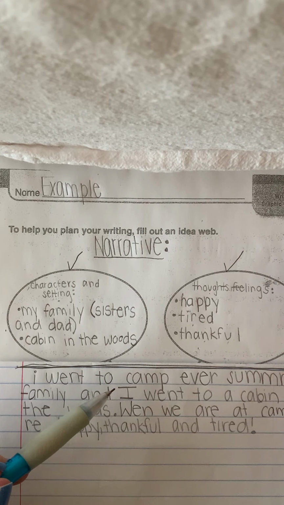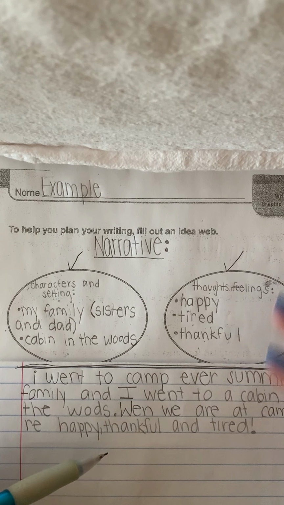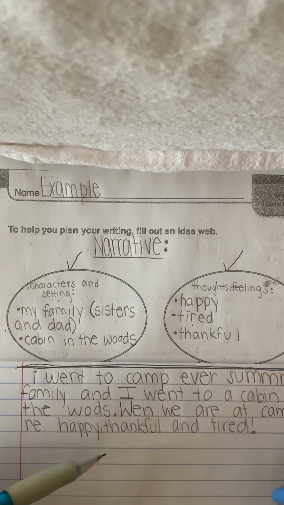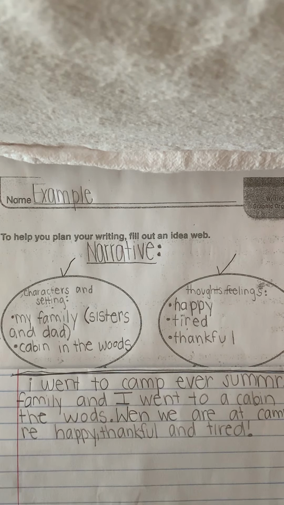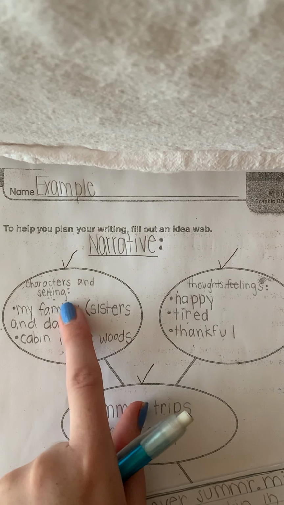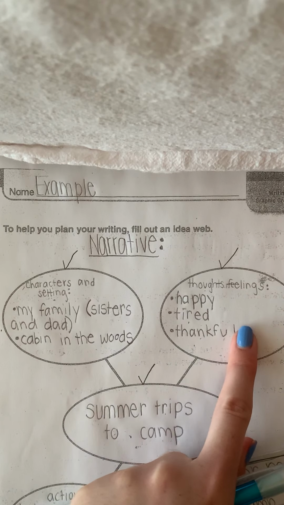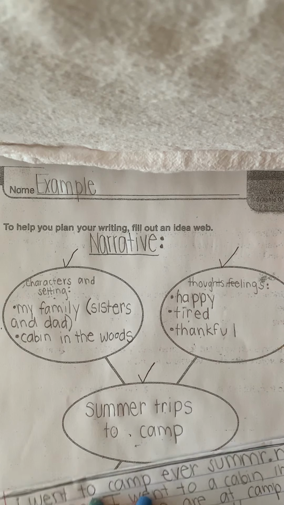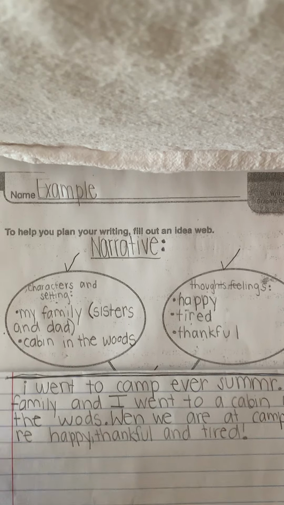So when you are taking things from your brainstorm, it is okay to add more words or more thoughts when you put them on your rough draft. I have now taken my topic, the characters and setting, and the thoughts and feelings from my brainstorm and put them on my rough draft.